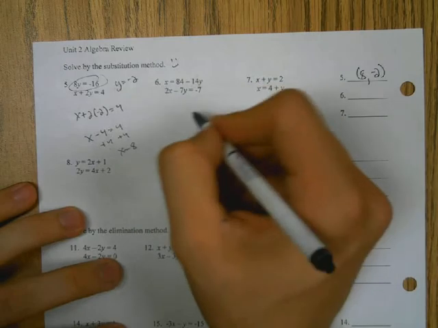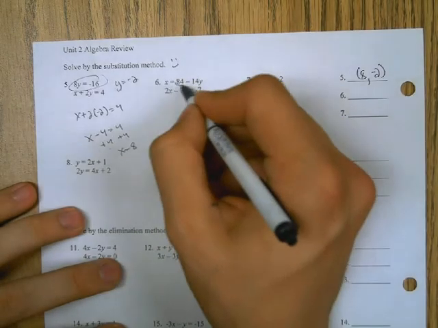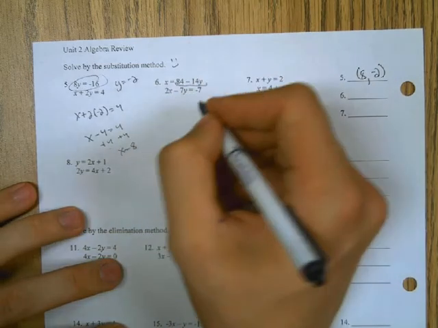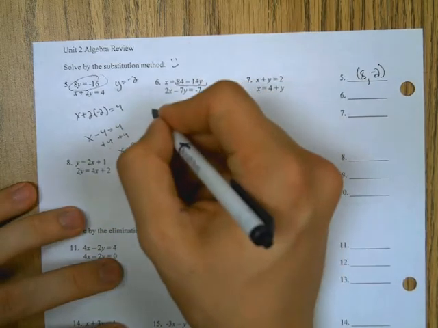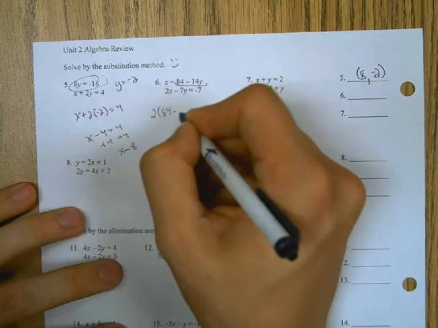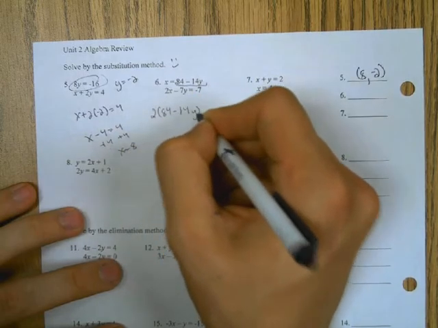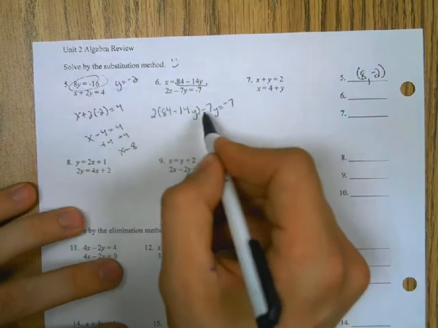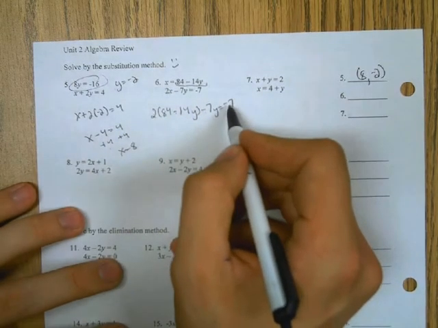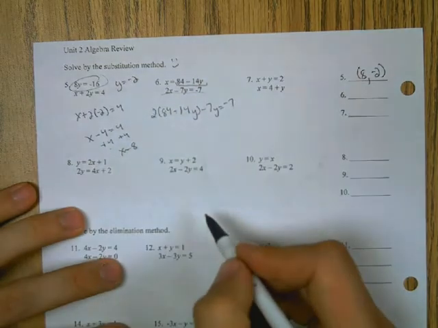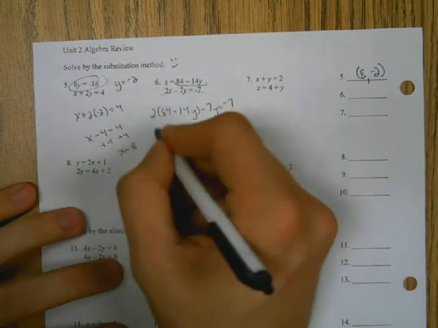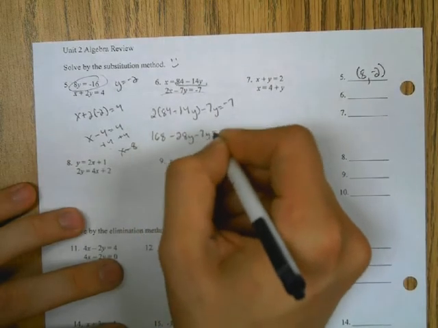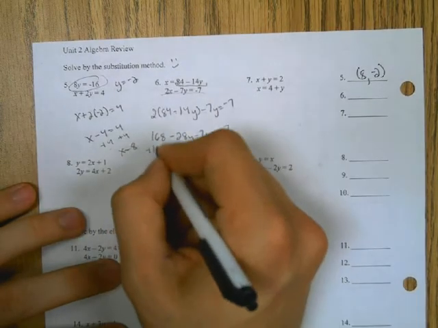On this next one, I'm not going to lie to you, there's nothing pretty about 84. But we're going to dump that in there for x, because it's already solved, ready to go. So I've got 2 times 84 minus 14y minus 7y equals negative 7. You'll notice this is still 2x minus 7y equals negative 7. I've just replaced that x with this huge value. So I'm going to get 168 minus 28y minus 7y is equal to negative 7. Add that 168 to both sides.